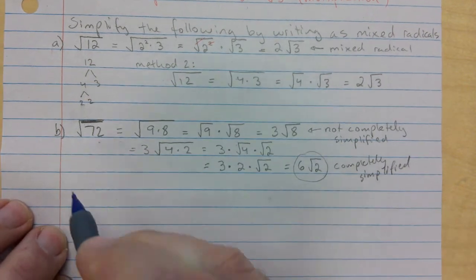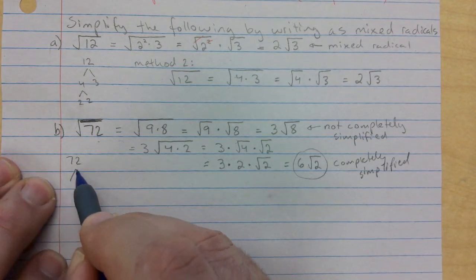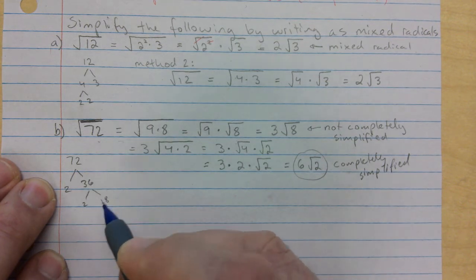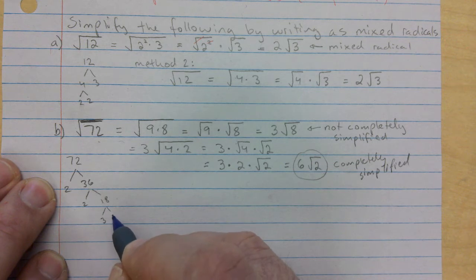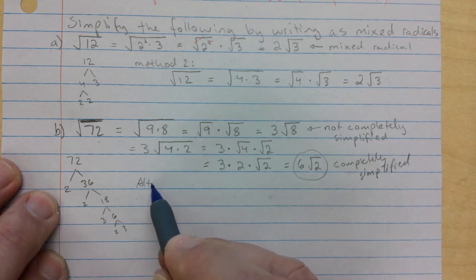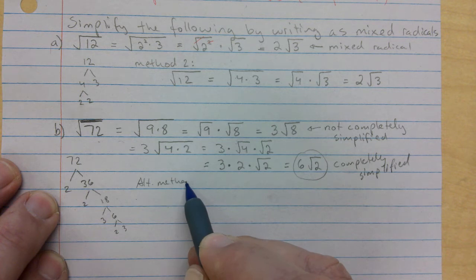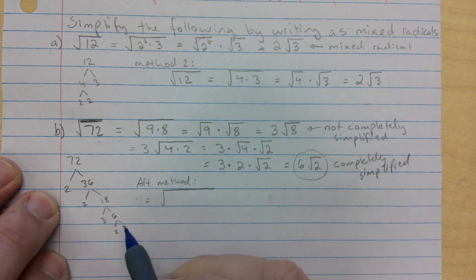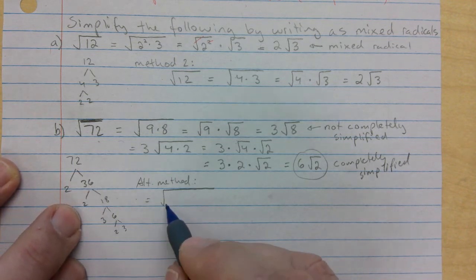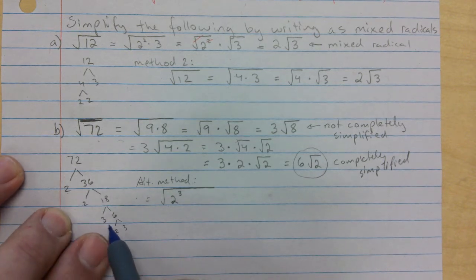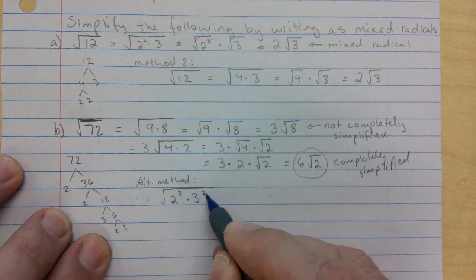So let's say you wanted to break this down, so you'd rather do it this way: 2 into 36, 2 into 18, 3 and 6, 2 and 3. And then you wanted to write, alternate method. If you're more comfortable with this, you say, hey, square root of 72 is, I have 2 to the power of 3, because I have 1, 2, 3 here, and 2 3s like that.